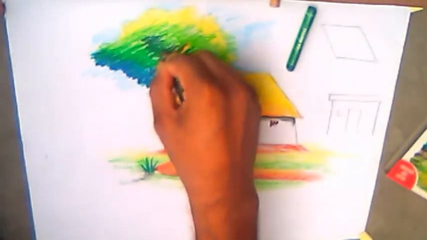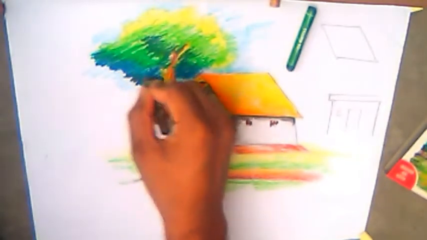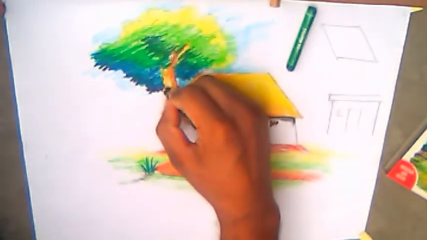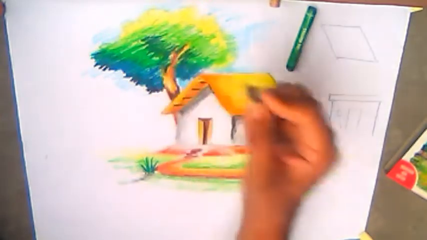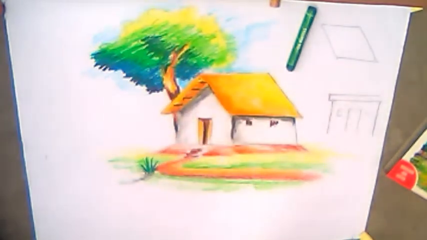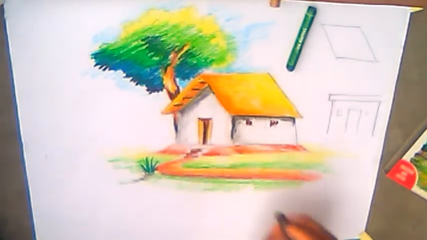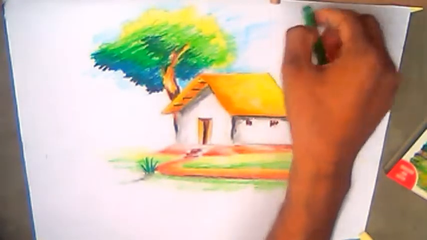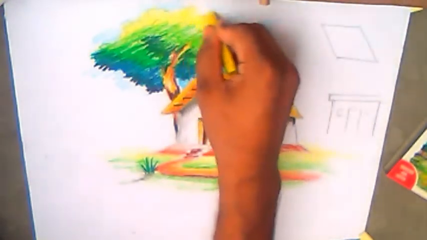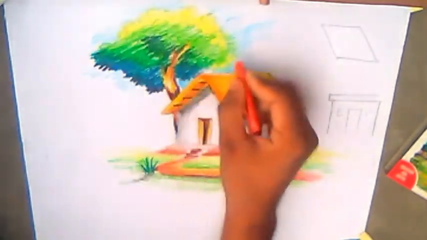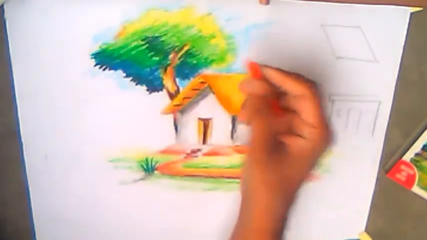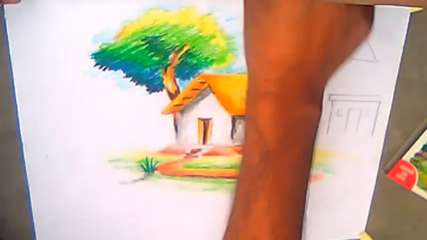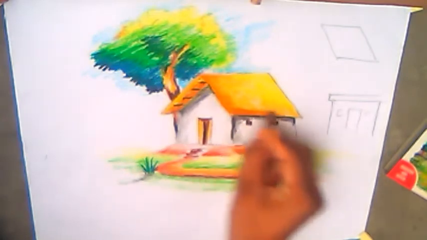This is black. And here for greater shadows you use black color, which is very dark. Now after this you give orange color here. Okay, my cottage is already done.